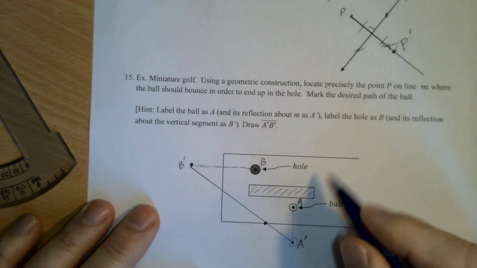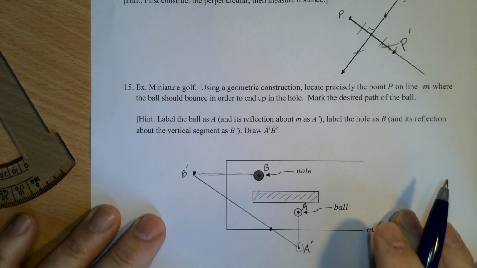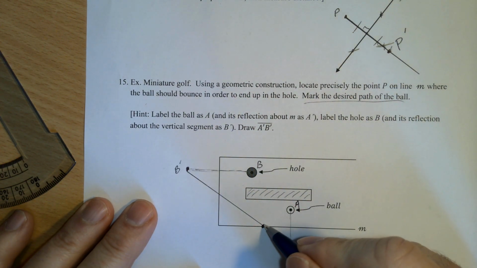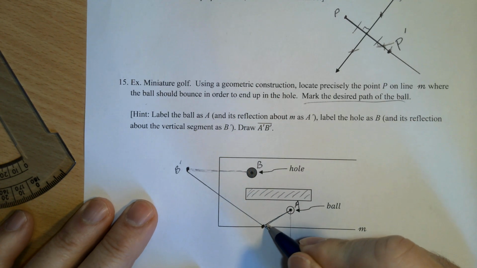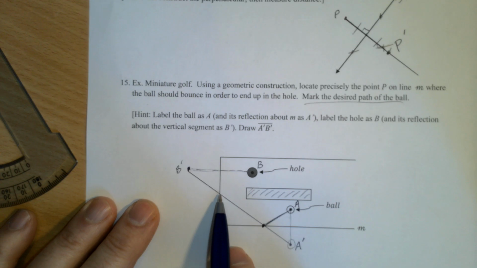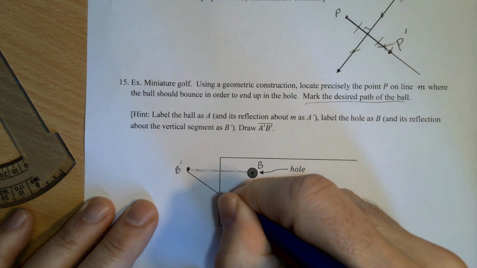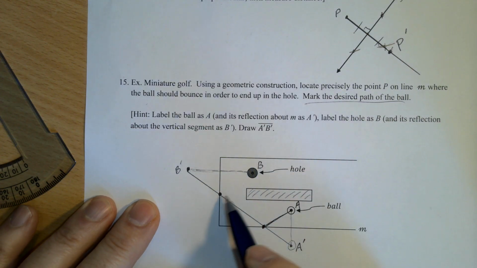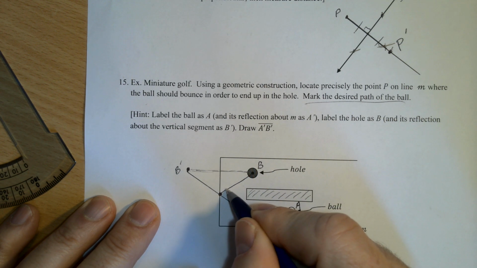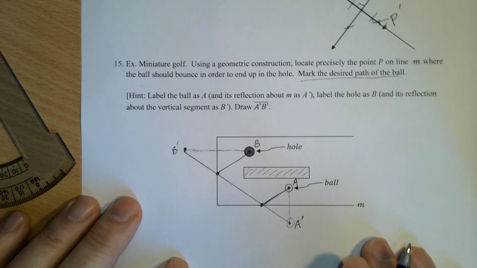So we would hit the ball. We're going to mark the desired path of the ball. We're going to go to here, and it's going to reflect towards B prime, but it's going to hit this wall. And then it's going to reflect to B. And that's how we would make the shot.